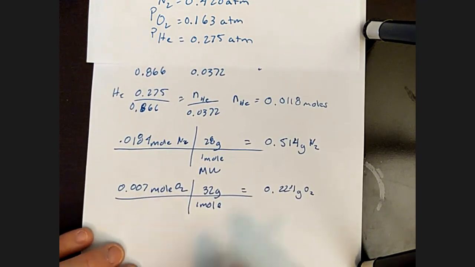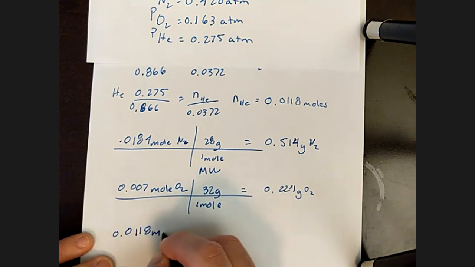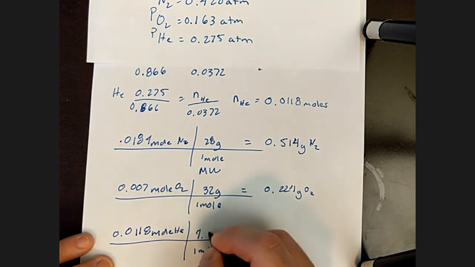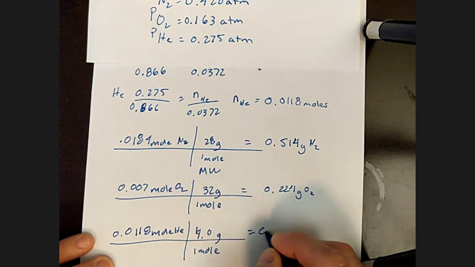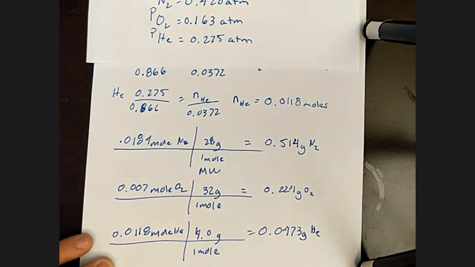So each one, taking the moles that we calculated and multiplying by its molecular weight, finds its mass.